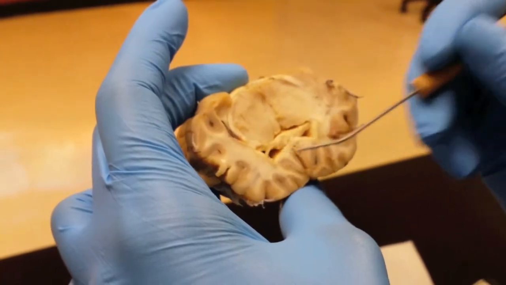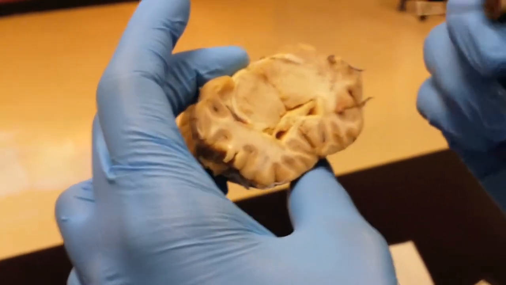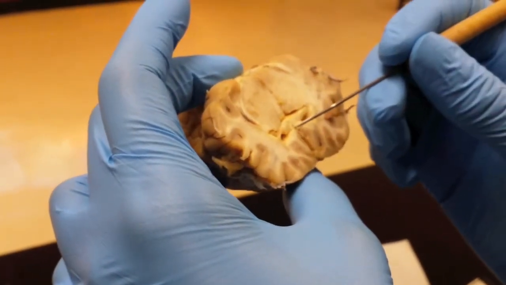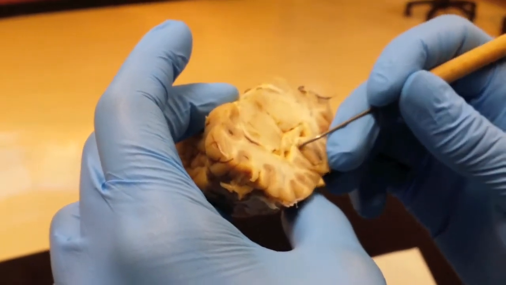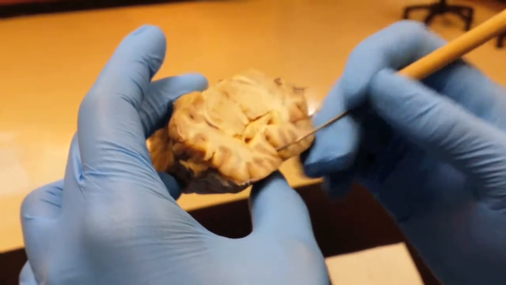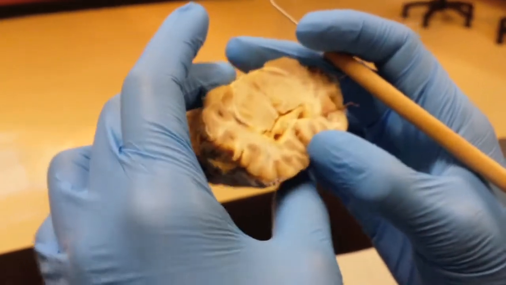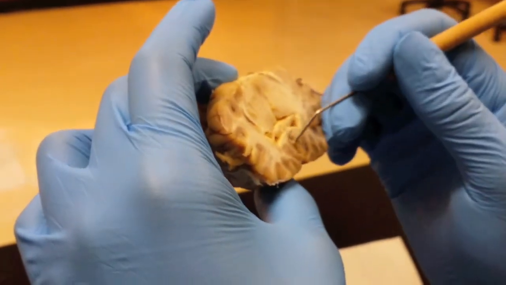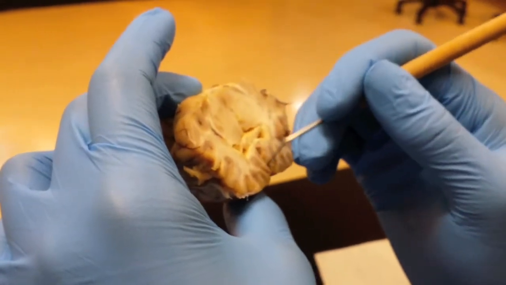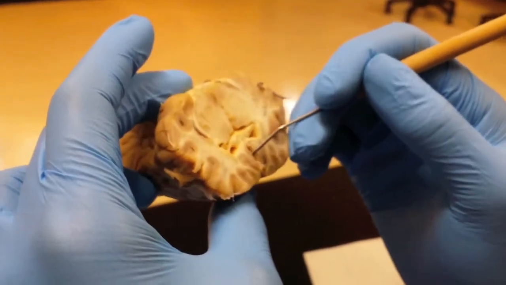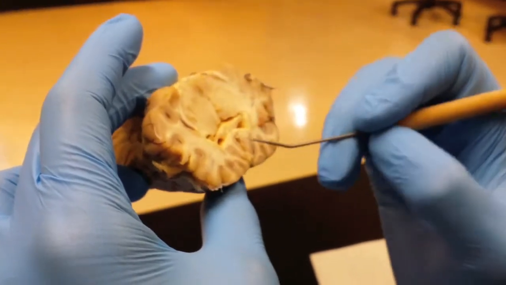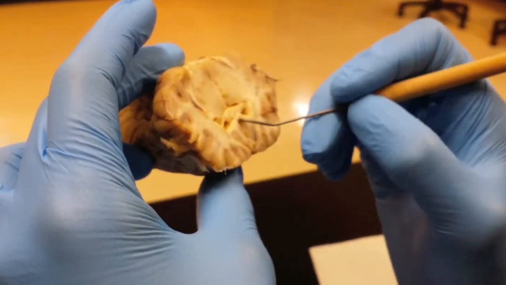The 3rd ventricle is going to be the more medial and deeper one that goes all the way down to the infundibulum. The 3rd ventricle actually connects to the infundibulum. So if you cut it just right, you might actually be able to see that. In mine, I can't, even though I thought I was cutting it right. But you can see some of that line of the 3rd ventricle running down through the middle part of the brain right here.